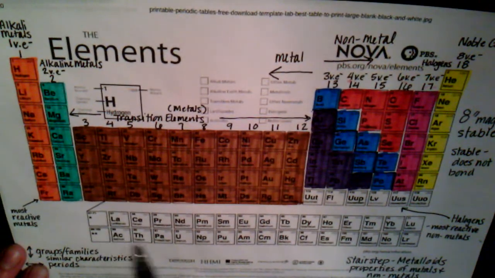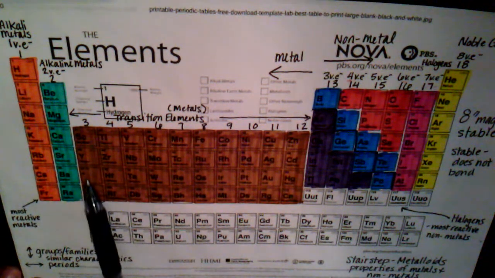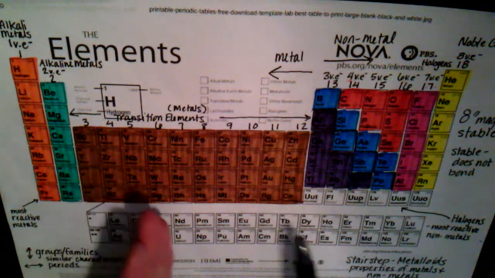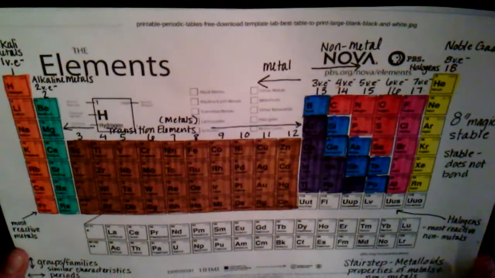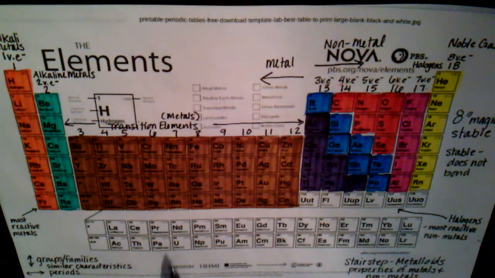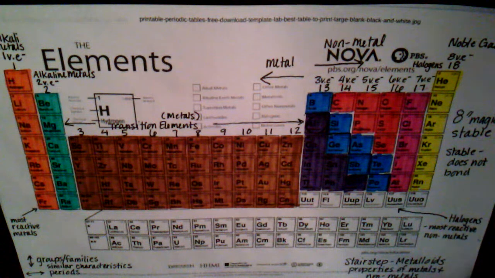In this section right here, we don't really go in a lot with it in 8th grade science, but it does fit up into this area. We just bring it down here because if not, it would spread the periodic table out too much and you wouldn't be able to get it on a piece of paper. But these fit up in here. These are called the lanthanides and actinides. And that's pretty much it.